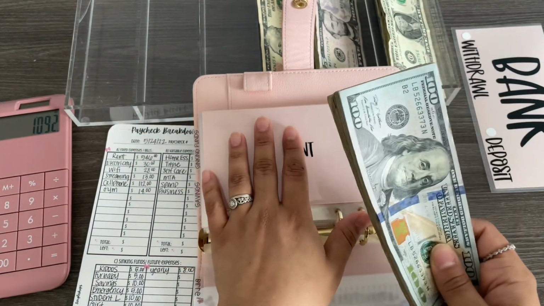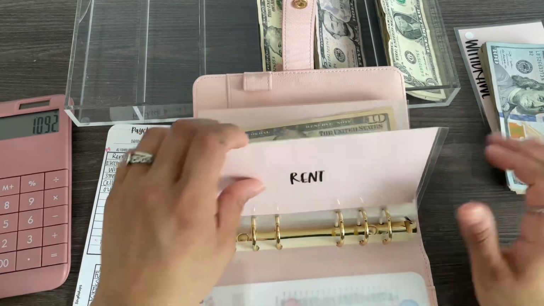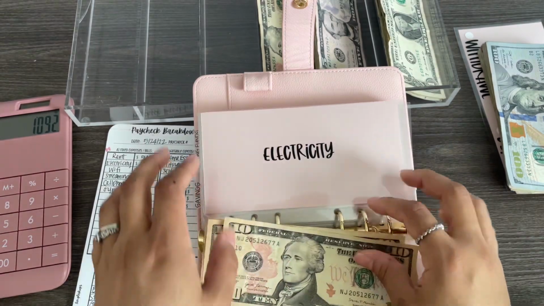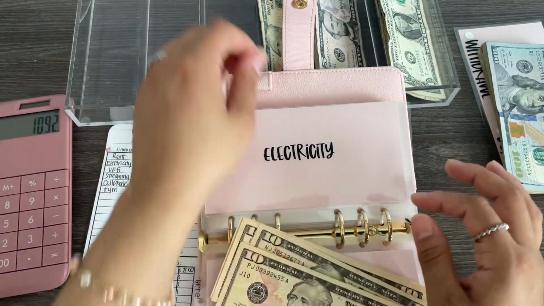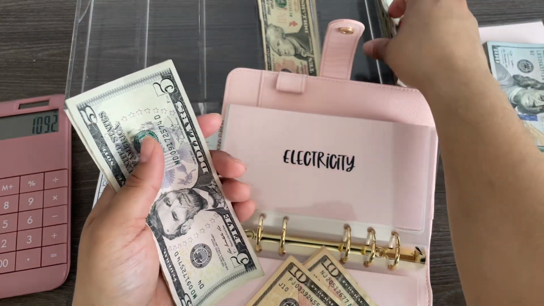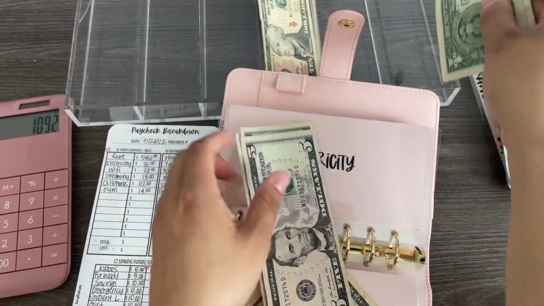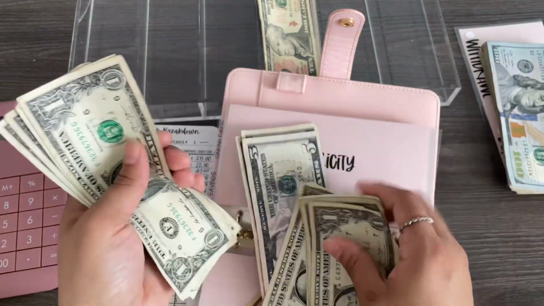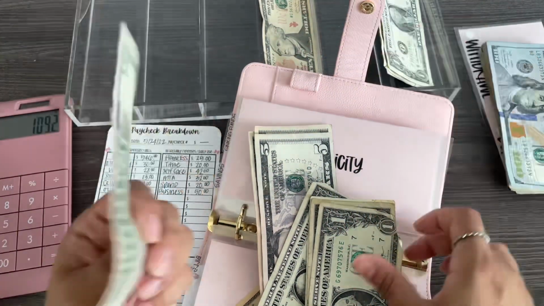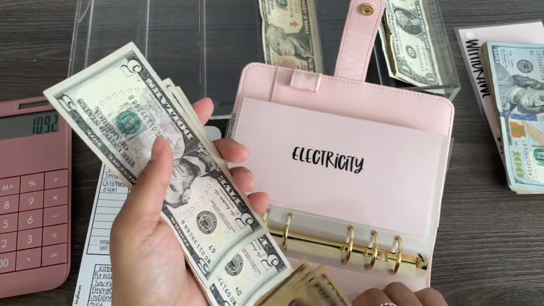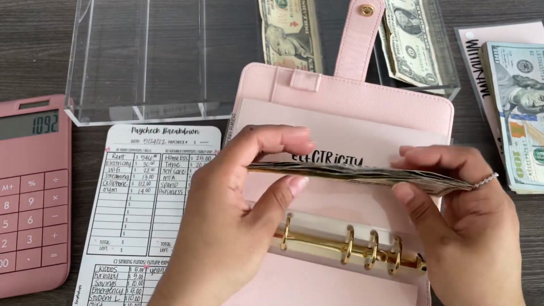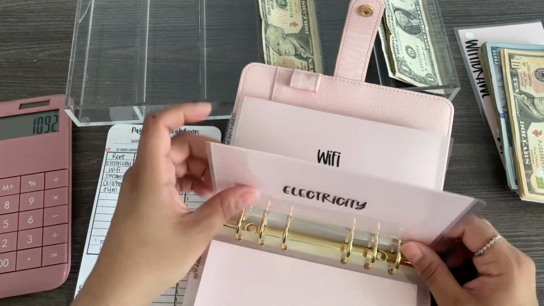So, you know what? Let's not put it back in this. We're just going to put it to the side since we have to deposit it. And then electricity is getting another $30. So we're going to do a 10, 4 5s, 1, 2, 3. I'm missing a 5. I guess we're going to have to do some singles. 1, 2, 3, 4, 5. I don't know where I went wrong there. Oh, no, look, it's back here. So we're going to put these singles back. So 10, 20, 30, 40, 45, 50, 55, and 60. So put that there too.